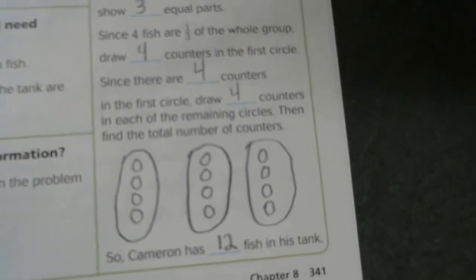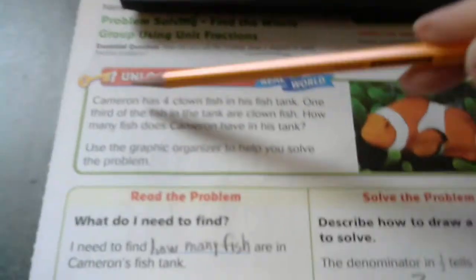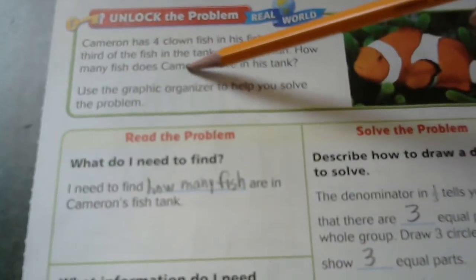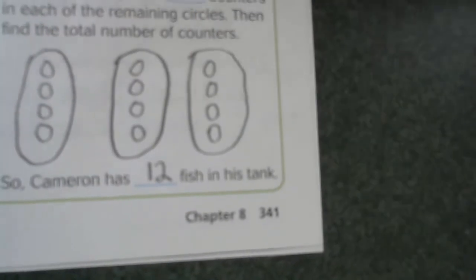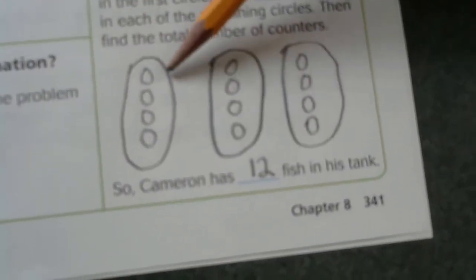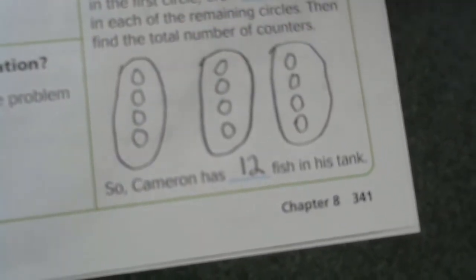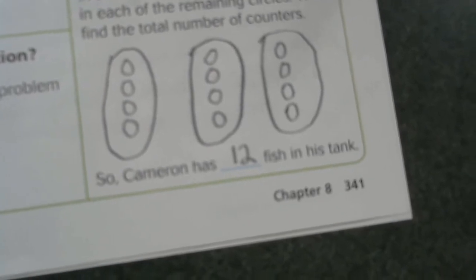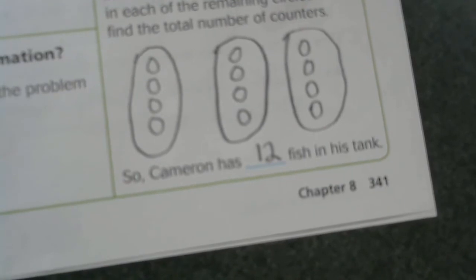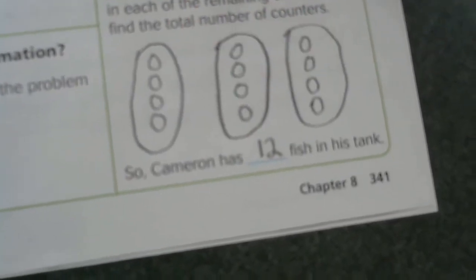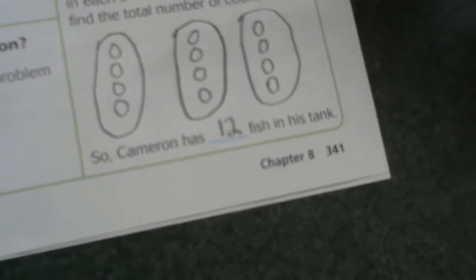So if Cameron has 4 clownfish in his tank, and that's 1/3 of the fish, we draw 3 equal circles to make 1/3 and draw 4 counters to represent the clownfish. Then we count the total number.